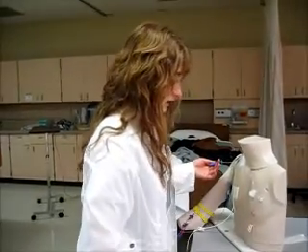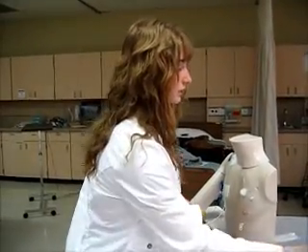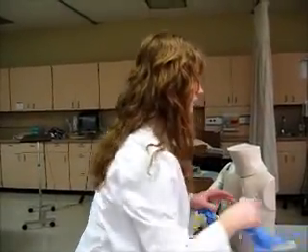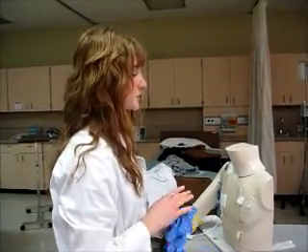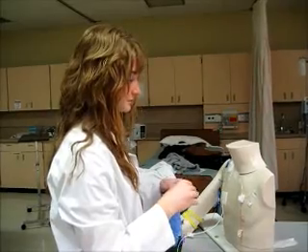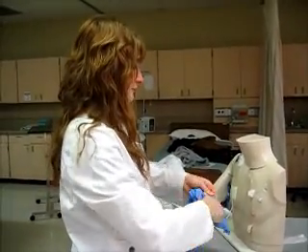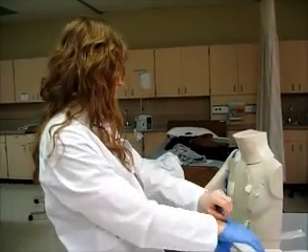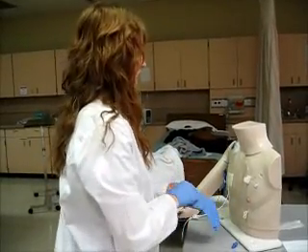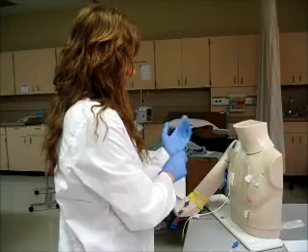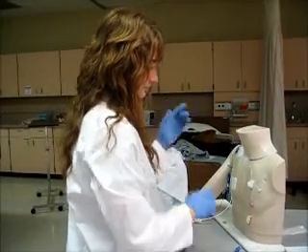So I'm going to wash my hands first and then I'll put on my gloves. I can also check the date on my central line, make sure that it has the right date on it.